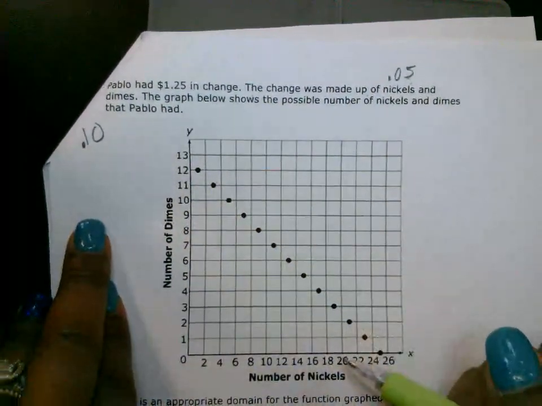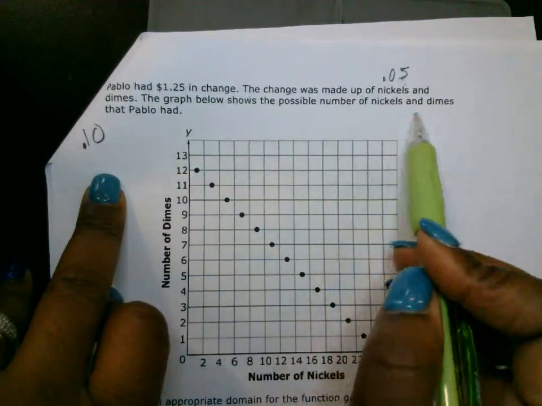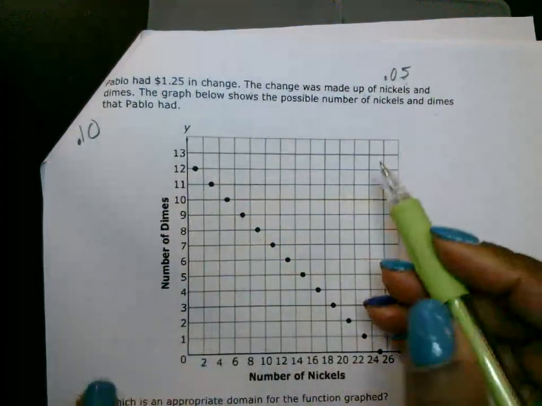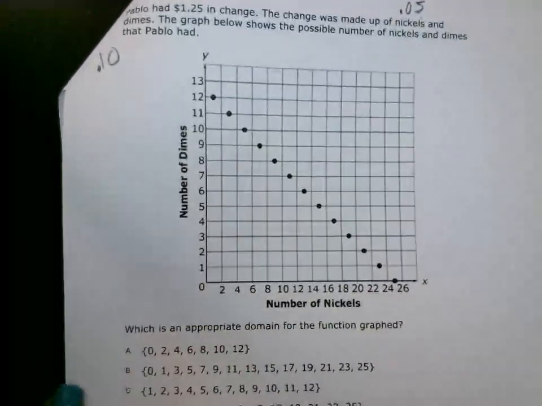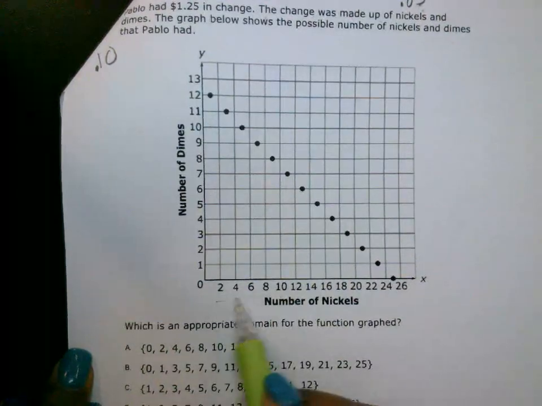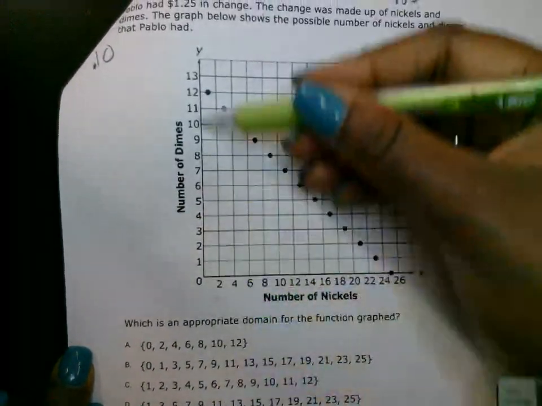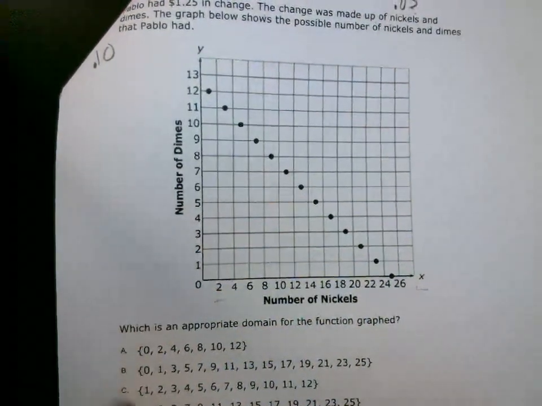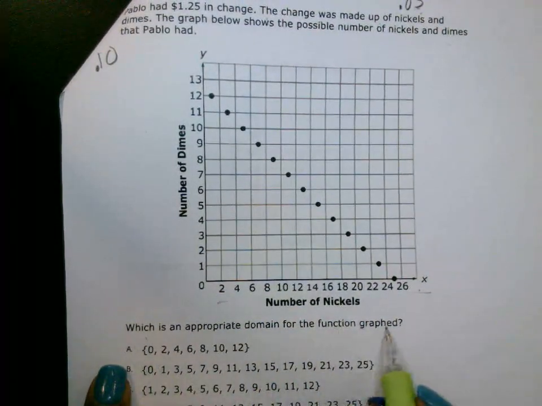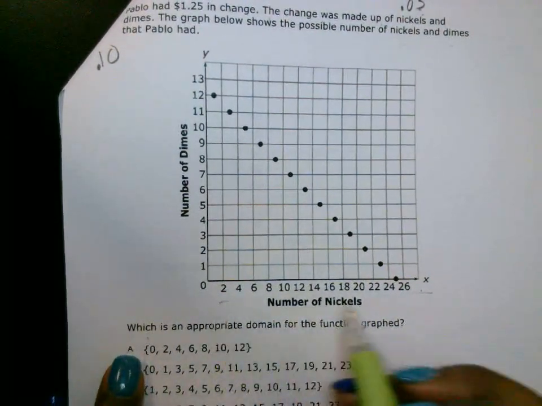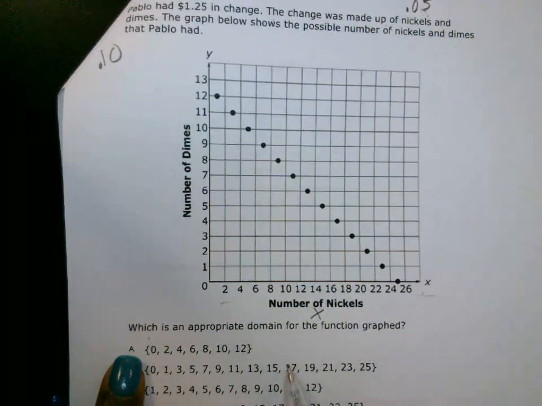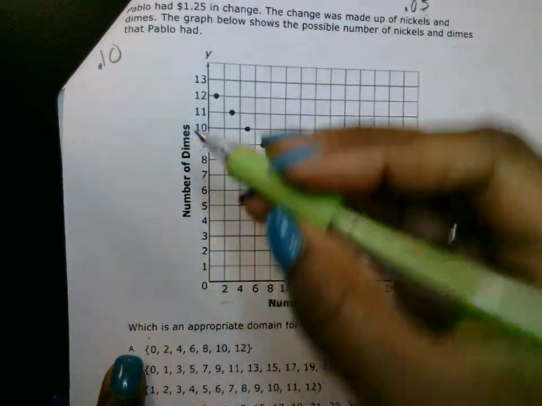Okay. All right. So the graph shows the possible numbers of nickels and dimes that Pablo had. So this is the number of nickels here, dimes here. Okay. All right. Which is the appropriate domain for this function? So the domain is talking about your x values. So your x values, it looks like 1 right here.